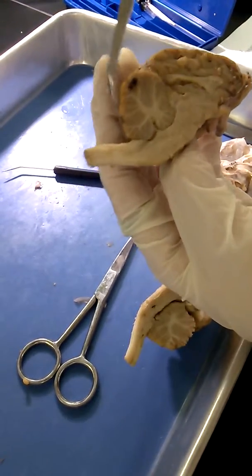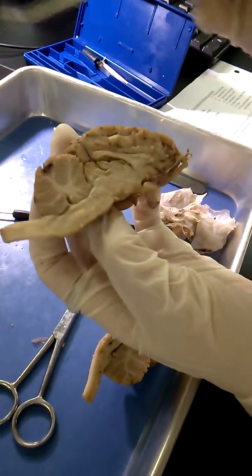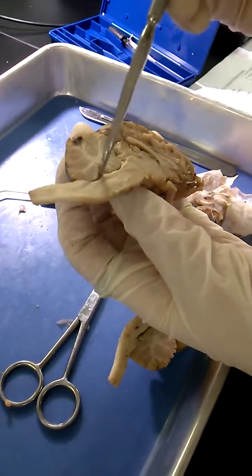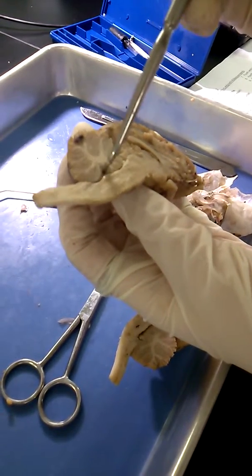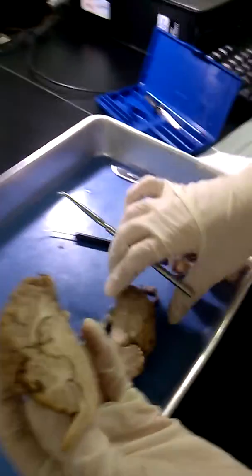The folia are little folds around the cerebellum, and then there is the flocculonodular lobe, which is right here in the cerebellum. That is the sheep brain.